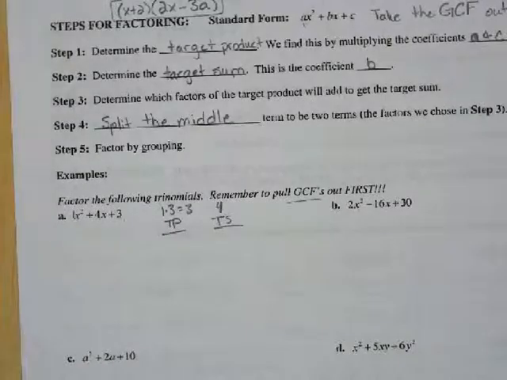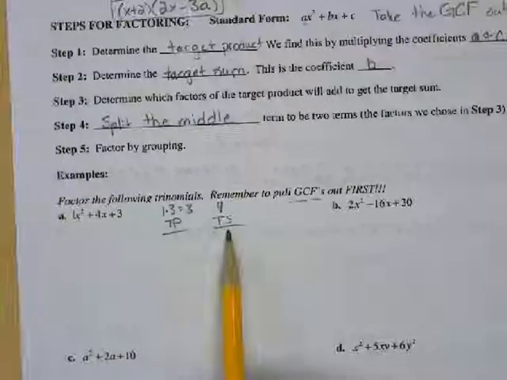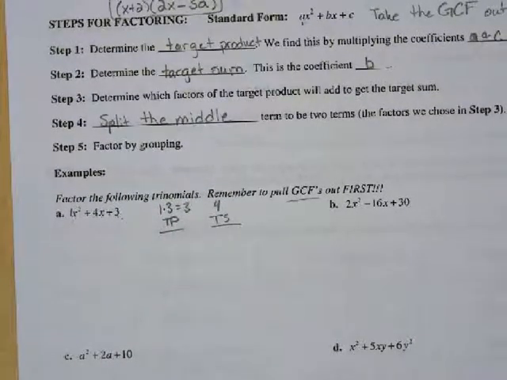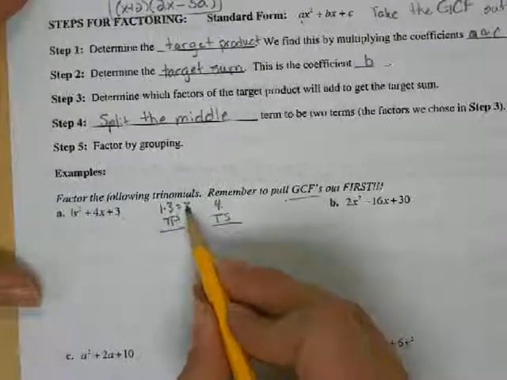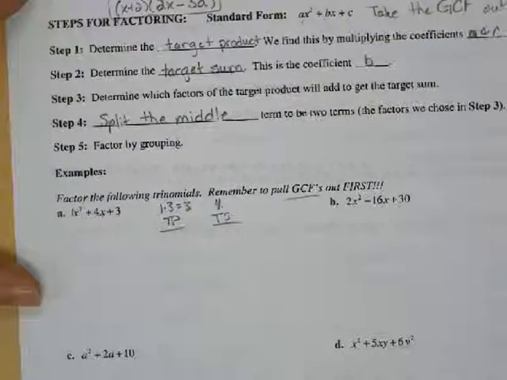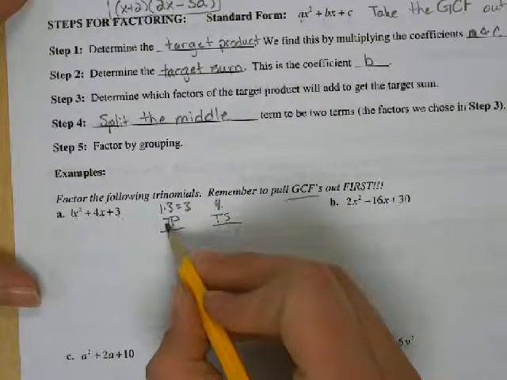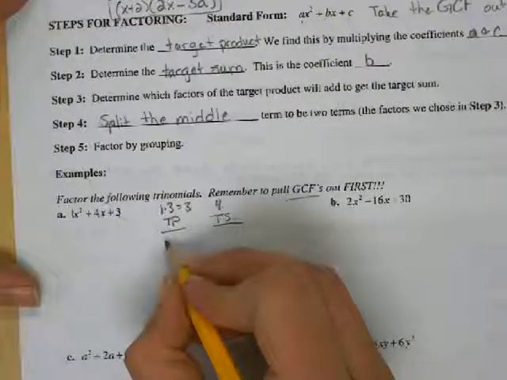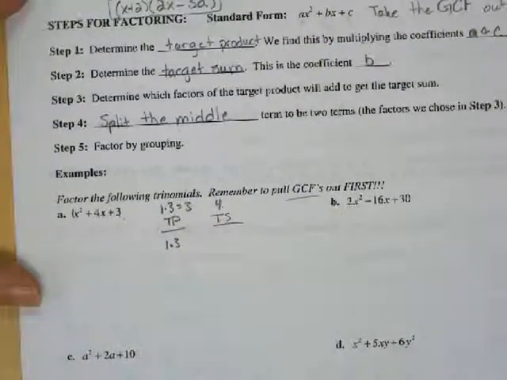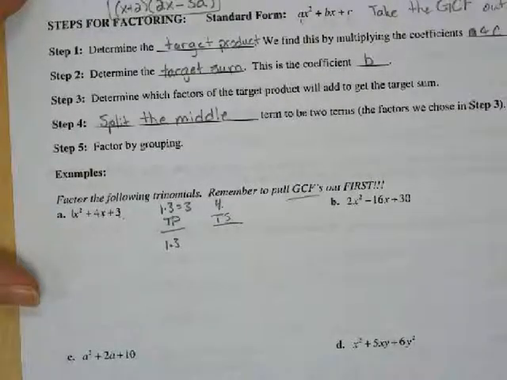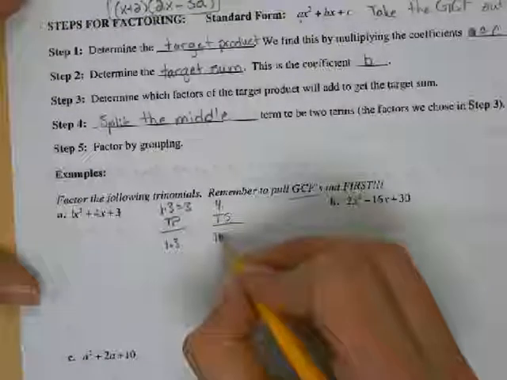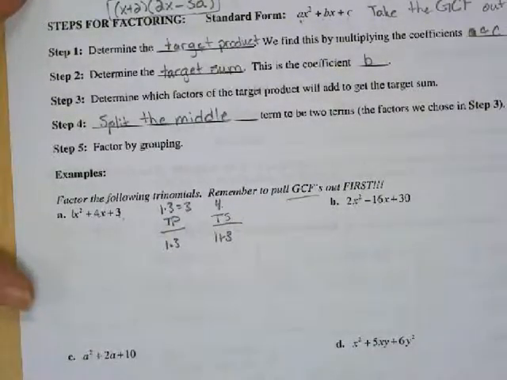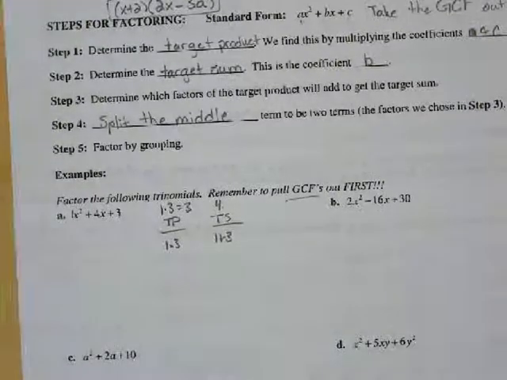So now, we've got step 1 and step 2. We found our target product, we found our target sum. Step 3 says determine which factors are going to multiply to 3 but add to 4. So I need two numbers that multiply to 3 but add to 4. The best way to go about this is to just start listing possible numbers that multiply to 3. So for instance, 1 times 3 obviously multiplies to 3. That happens to be the only one. There are no other two numbers that multiply to 3. 1 plus 3 happens to add to 4, so that makes it quite nice. So 1 and 3 are going to be the numbers we use.